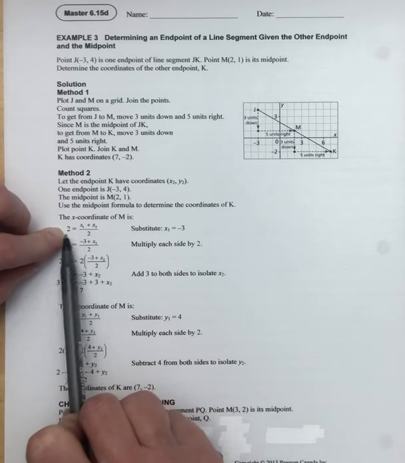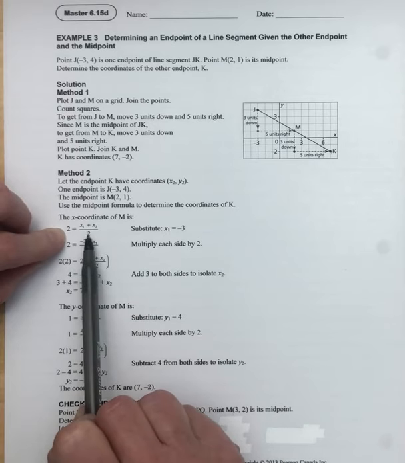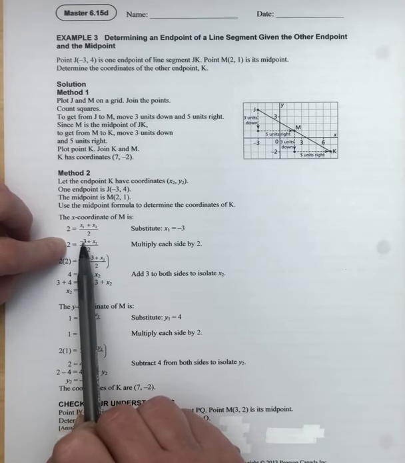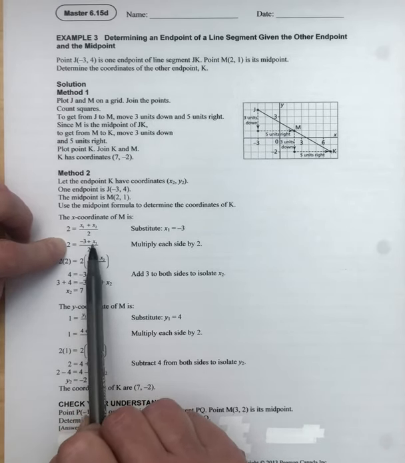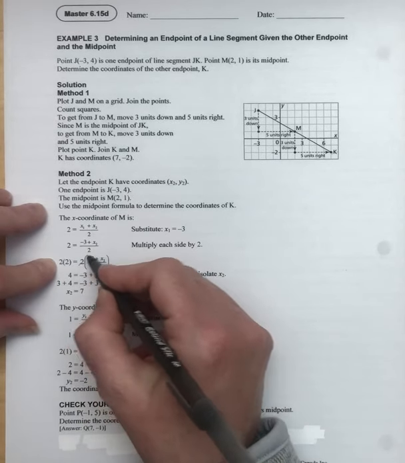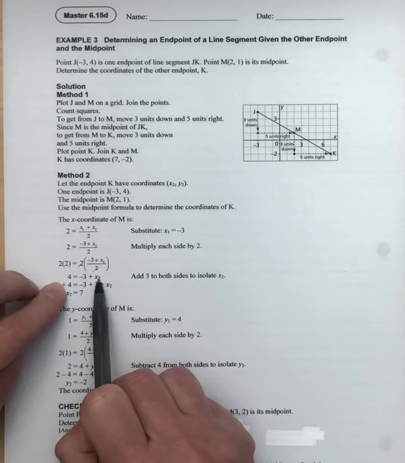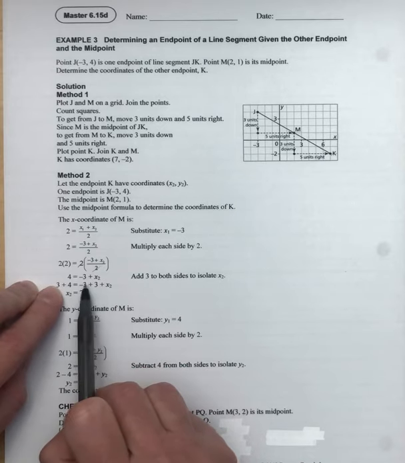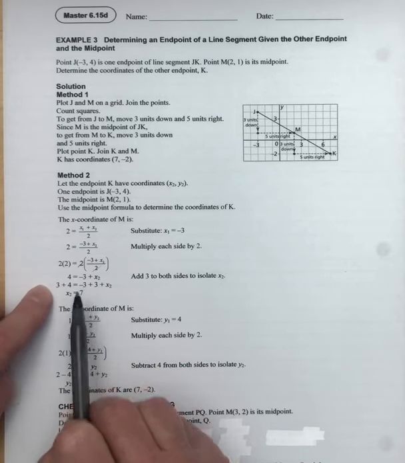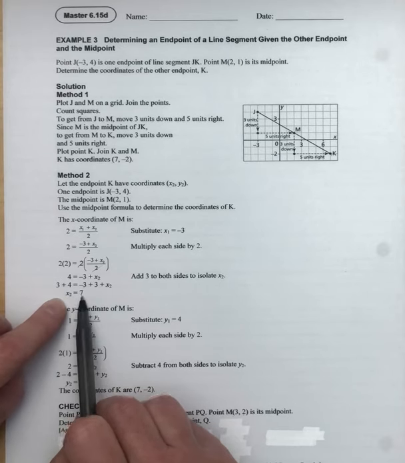We know our first x was -3, plus our second x, all divided by 2. I'll use my algebra, multiply both sides by 2, so that I have 4 equal to -3 plus our second x. Add 3 to both sides, so my second x, remember that's a subscript, is equal to 7.